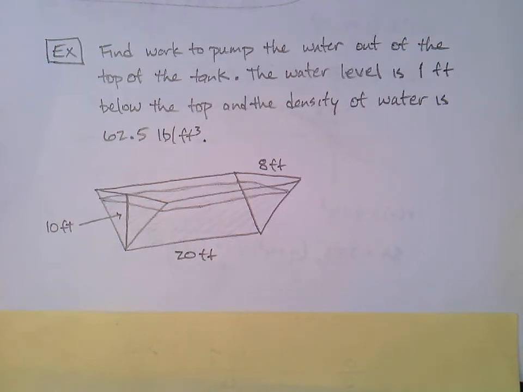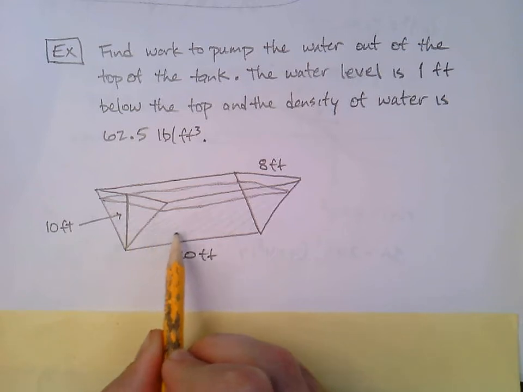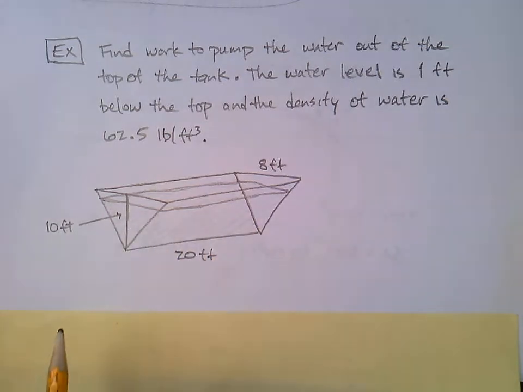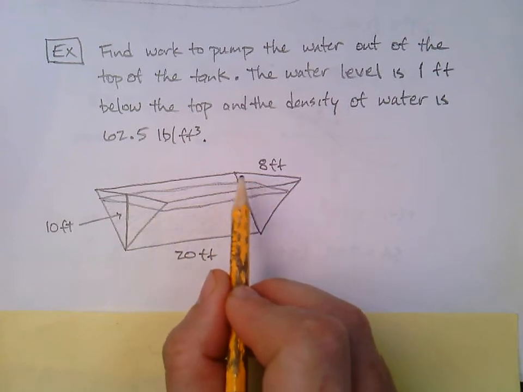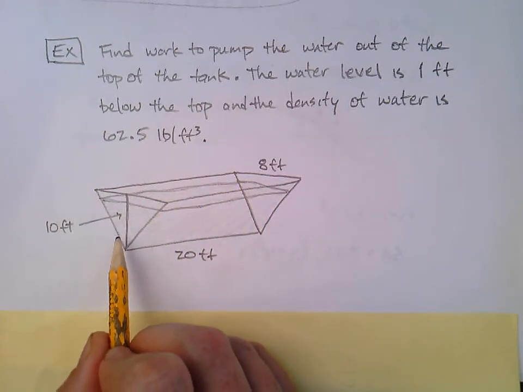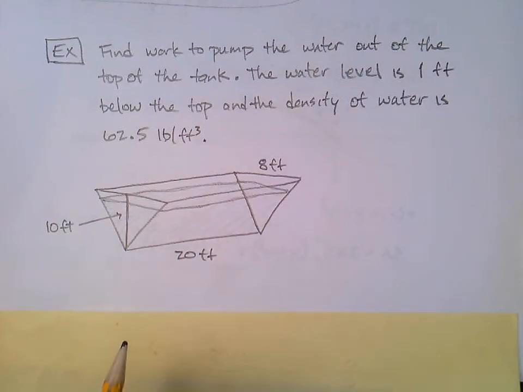In this case, with this tank, the volume of any given layer of water changes. At the top, it's like that big rectangle that you see is the very first layer. But as we go down, we get these smaller, thinner rectangles. So the volume of water of each layer changes.